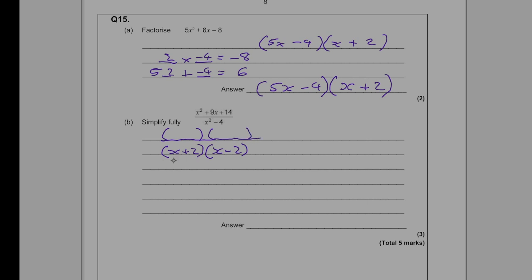So for it to simplify, one of these two brackets has got to be up here, but because we've got no negatives here, we can automatically say that it's got to be x plus 2, which would mean the other bracket would need to be x plus 7. And then we simplify by cancelling those two terms. So that leaves us with, it's as simple as it goes, x plus 7 over x minus 2.